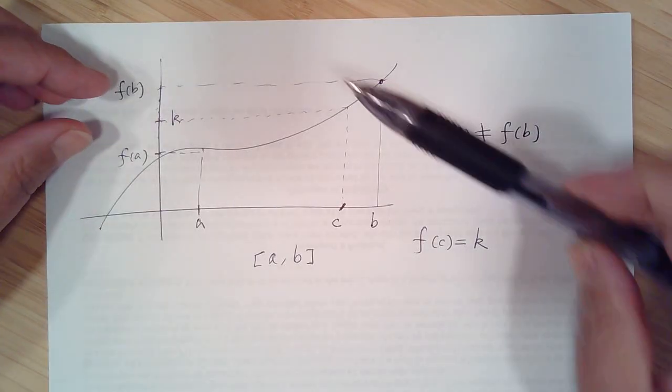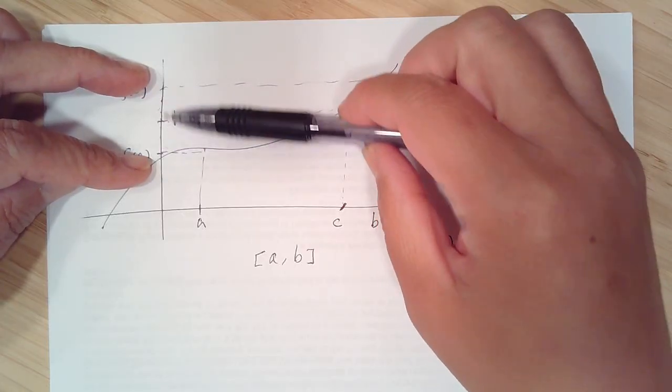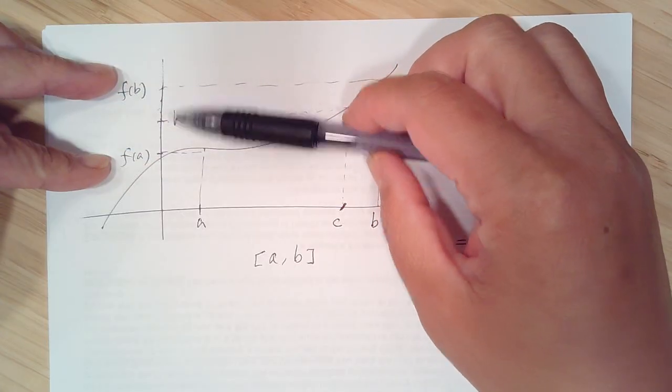So what it says is this. Here's f of a, here's f of b, and I give any value between f of a and f of b.